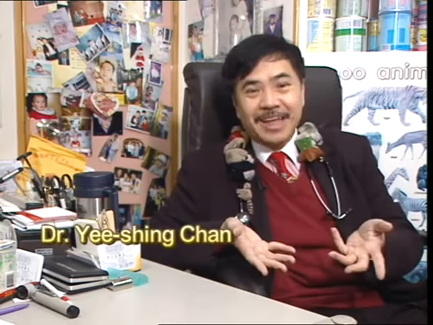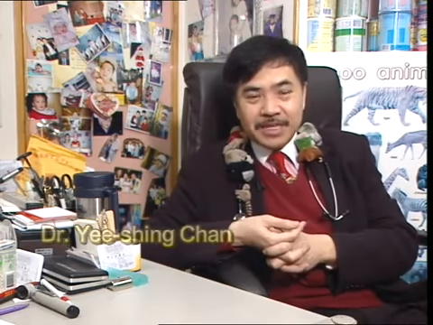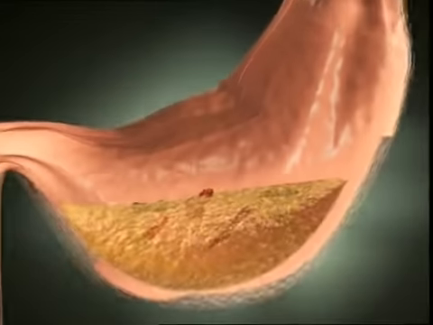Excessive secretion of gastric acid makes the gastric juice too acidic. Inside the stomach, there is a secretion composed mainly of hydrochloric acid.